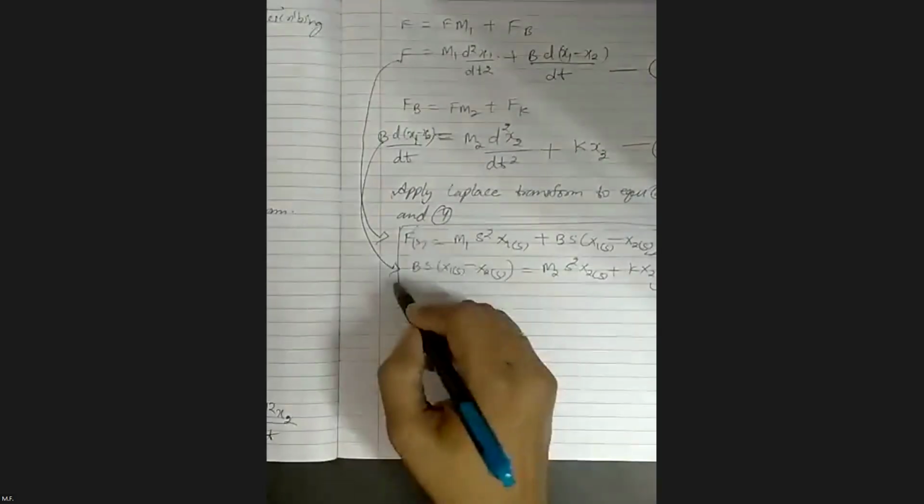So these two equations are describing the dynamics of the mechanical system. And you can see the mechanical system is written in the form of equations. So this is called the mechanical modeling. Now for this, the transfer function can also be calculated, that we will see in the next lecture. Thank you.